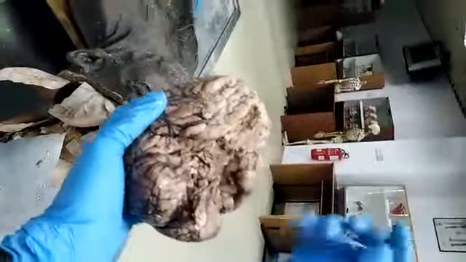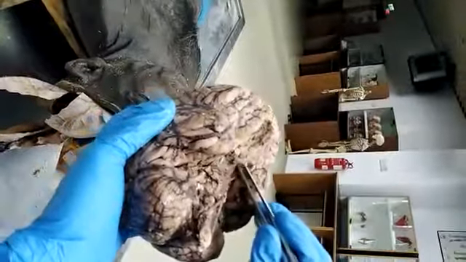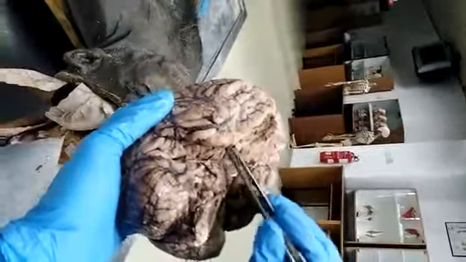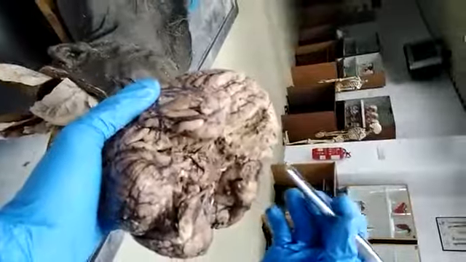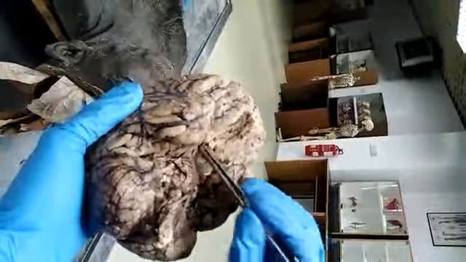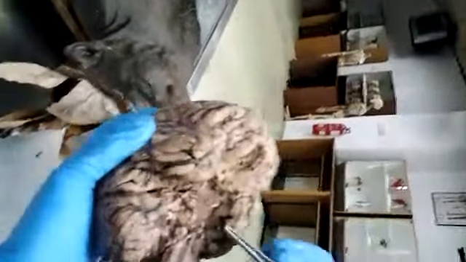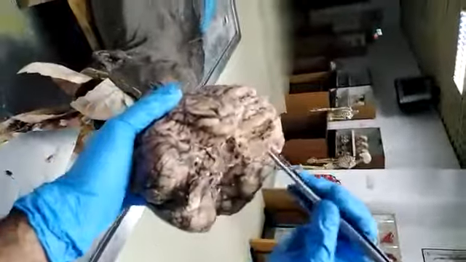Can you see behind here? Okay. Both sides. There are two systems of arteries here, right? One is the vertebral artery, and the other one is the internal carotid artery, both of which form the circle of Willis. And this is the basilar artery, as I said.